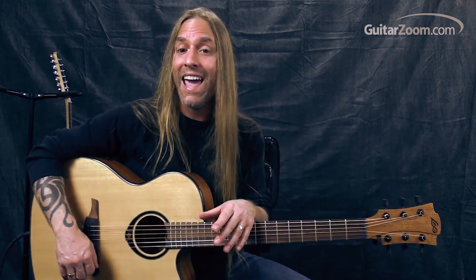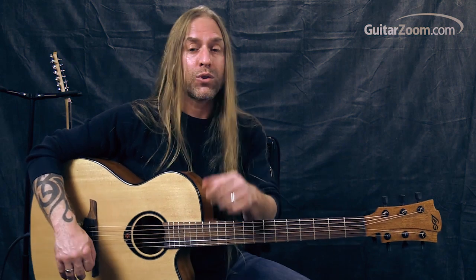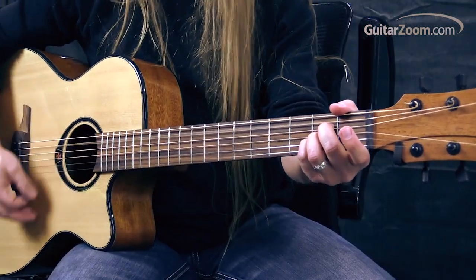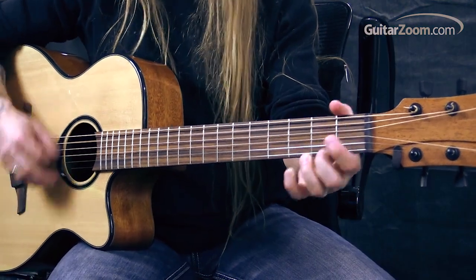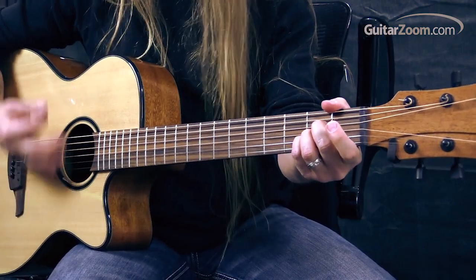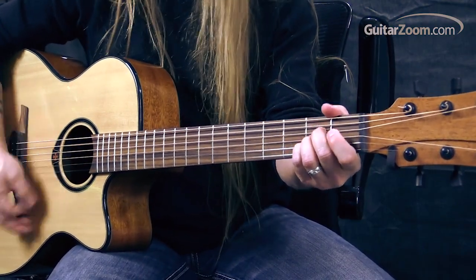Let's try the key of A, for instance. Now the 1, 4, 5, which we'll talk about in the course, is A, D, and E. That's your 1, 4, 5 in the key of A. So now I'm going to play A, 4, 1, 5.